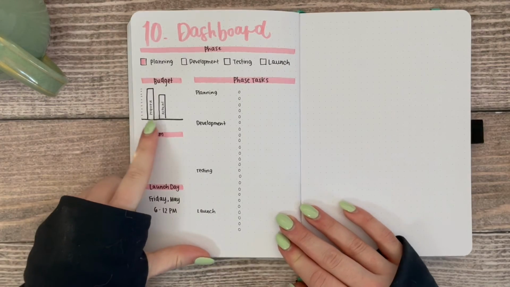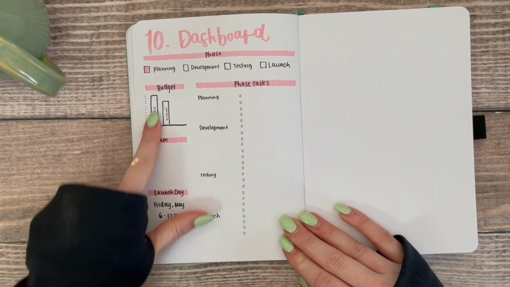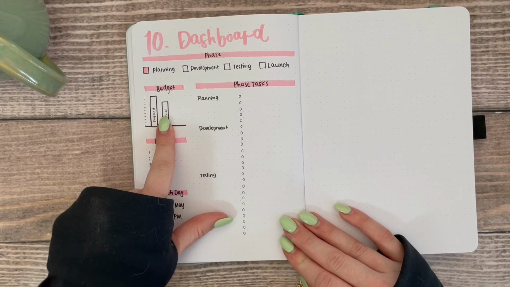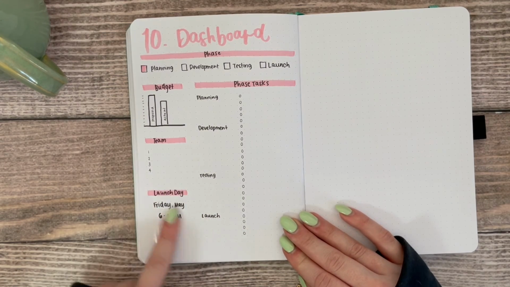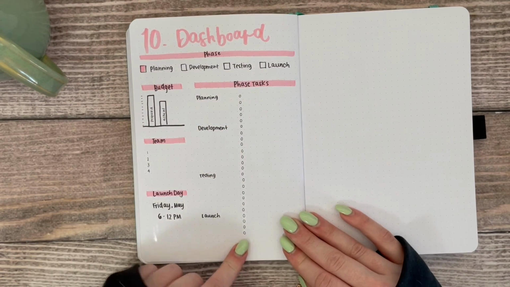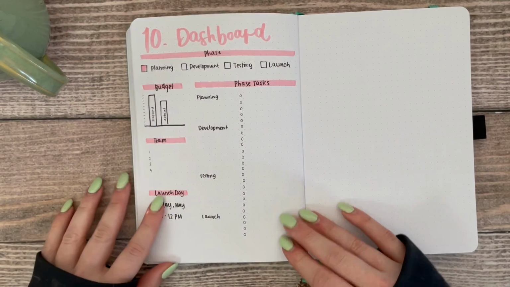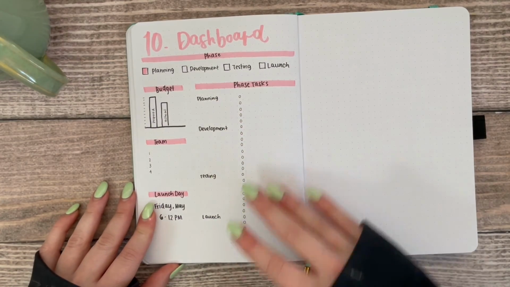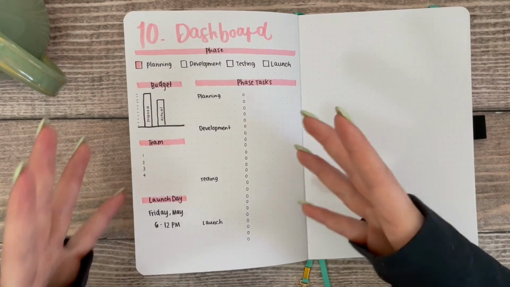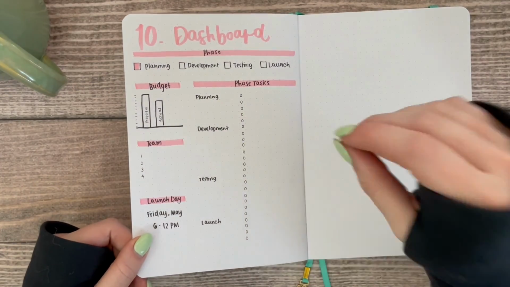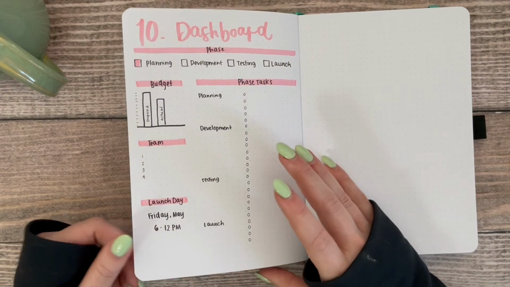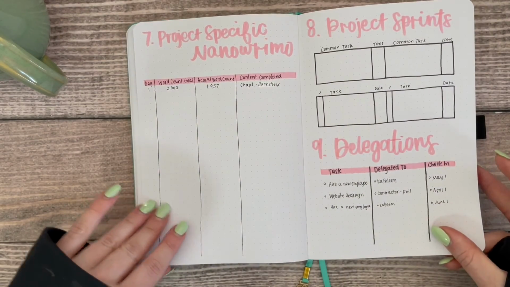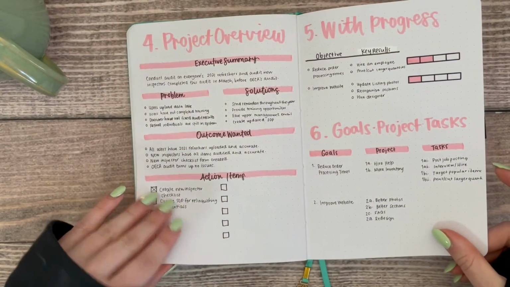So you also can have a budget over here, what the proposed budget is, and then you can compare what the actual budget is, who the team is that is involved, when your projected launch day is, and then the tasks related to each phase of the process. So this is just a quick dashboard that's a little bit more at a glance, and that you can kind of brain dump your most important items here. So that is it for the project management spreads.